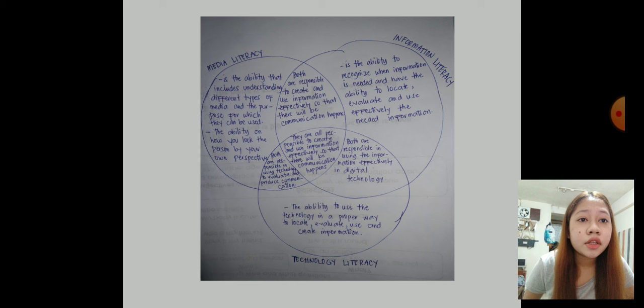And media literacy, information literacy, and technology literacy are all responsible to create and use information effectively so that communication happens.